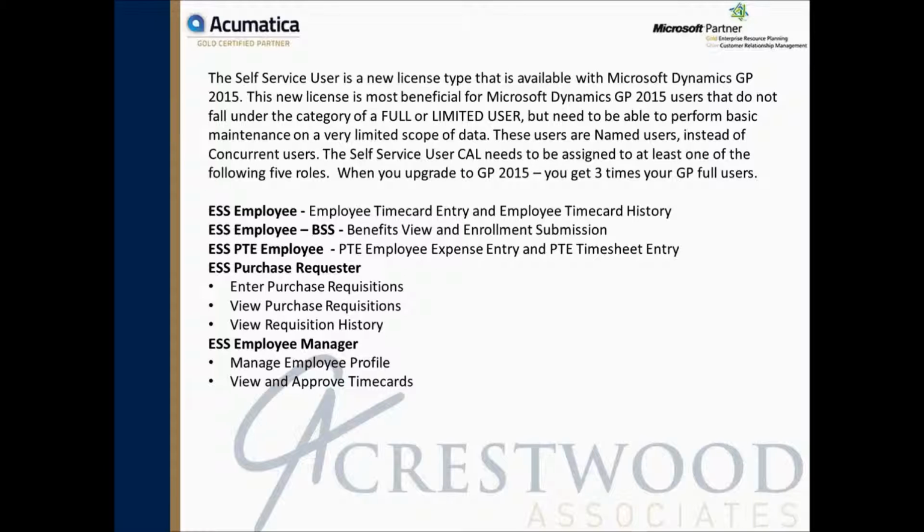When you go to that module, there's additional functionality that's available, including these workflows. And to use some of those workflows in 2013 and 2015, you're going to need a new user. It's called the self-service user. You'll still have your full users, which are full concurrent users. Nothing's changing with that.